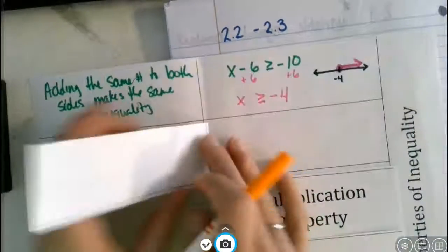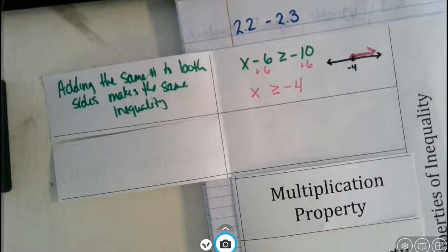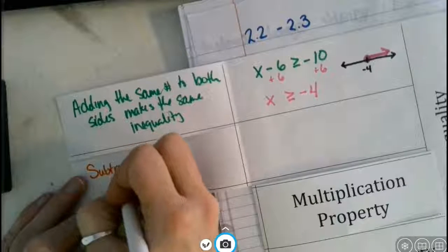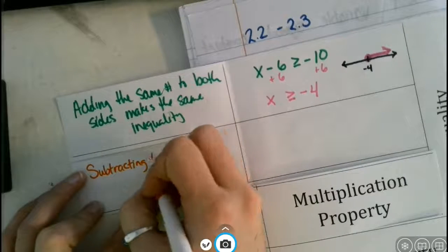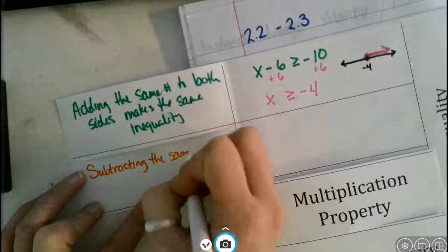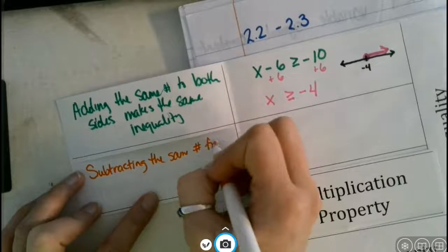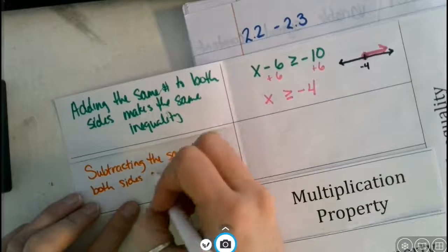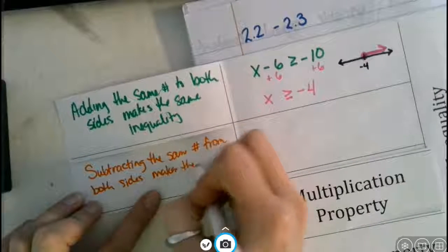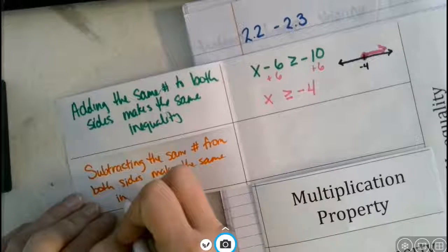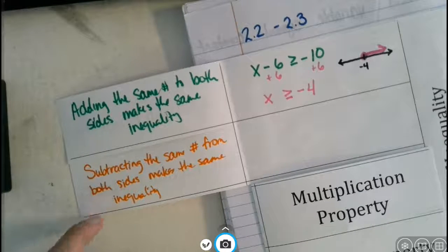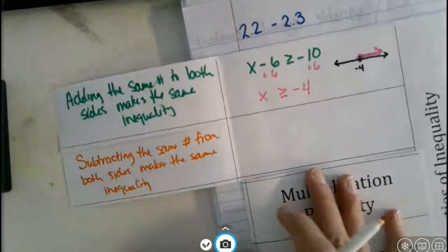Now let's look at our subtraction property. It follows pretty similar to the addition property, but here if I subtract the same thing, subtracting the same number from both sides gives us the same inequality.